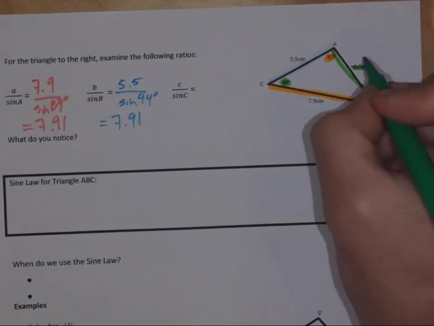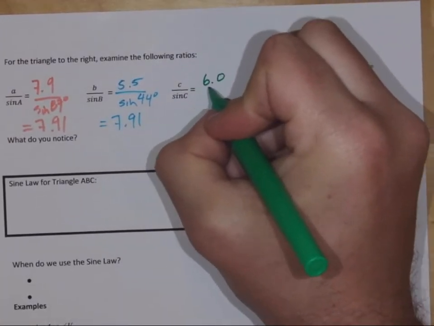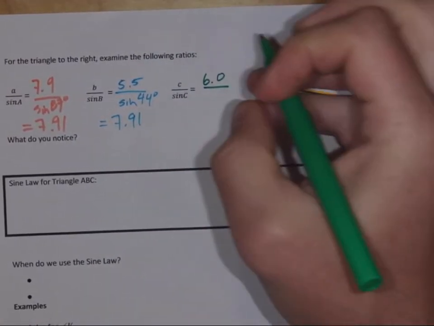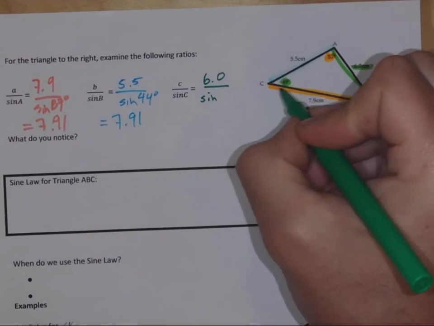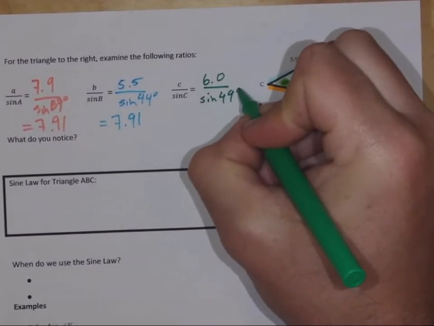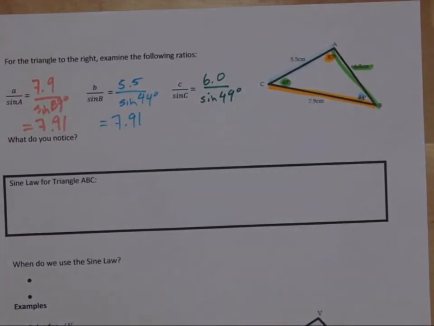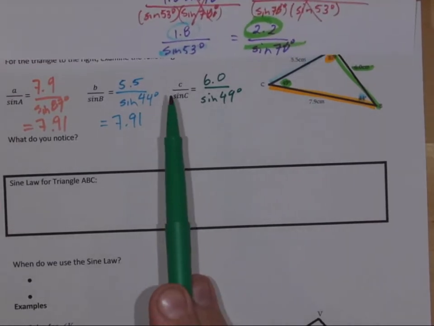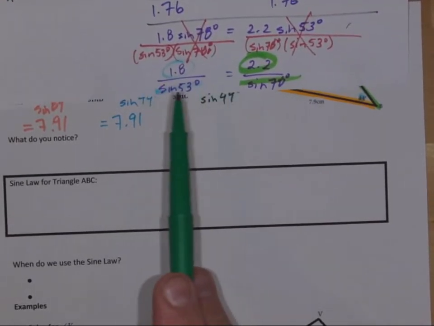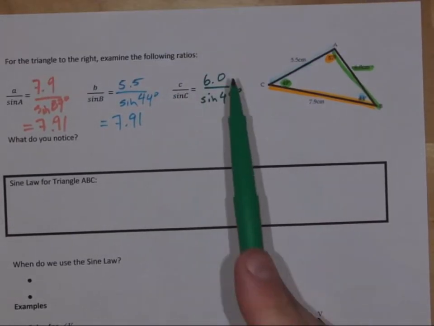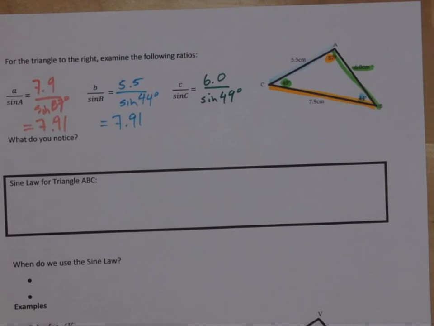If I take the length of side C divided by sine of that corner, 49 degrees, and I use sine because I just saw that sine's going to be the same, and I do that, and what do you know?